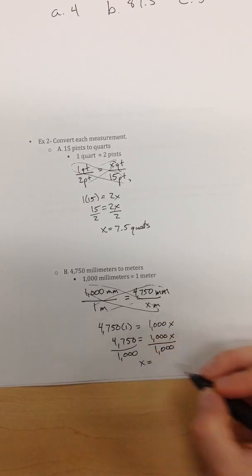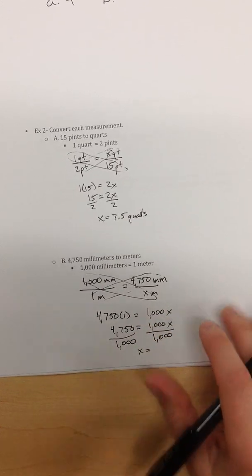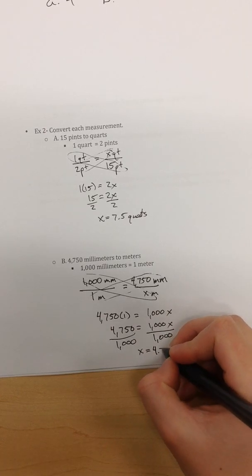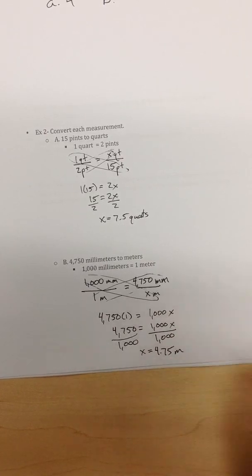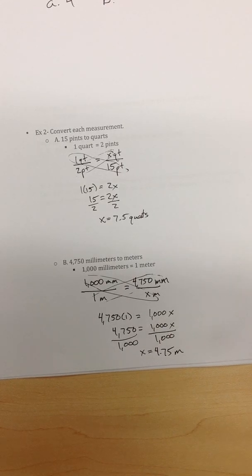So then our X would be equal to 4.75 meters. Okay? And like I said, there's other ways to do this. You can use multiply and you can use divide to do these out as well. We're just doing proportions because that's what the chapter in the book is about.